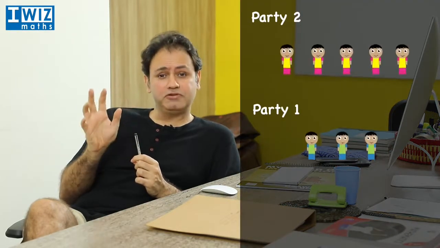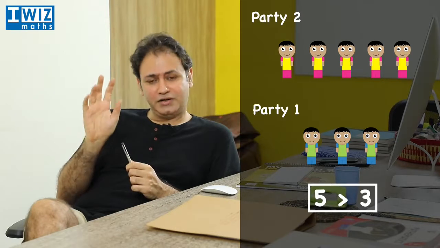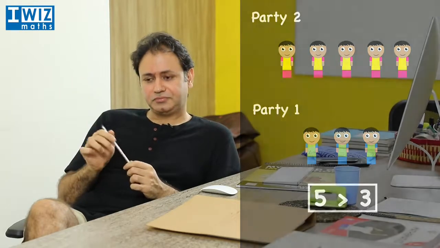So if you explain the idea through a sharing mechanism, then clearly, if you ask which birthday party had more people in it, 5 is clearly greater than 3. So birthday party number 2 had a greater number of people in it.